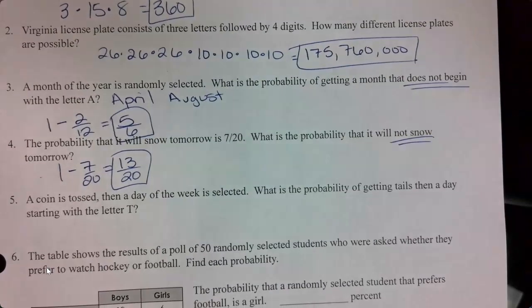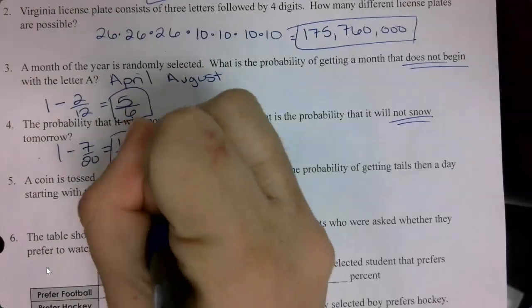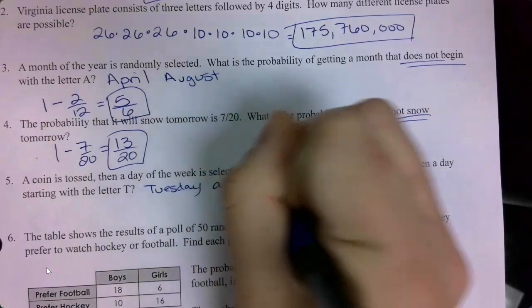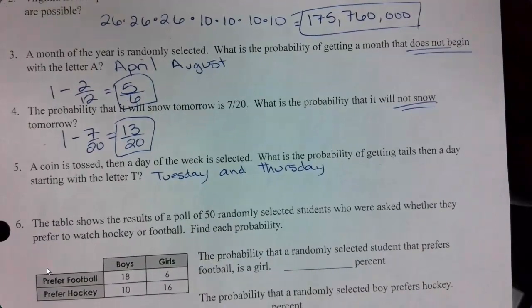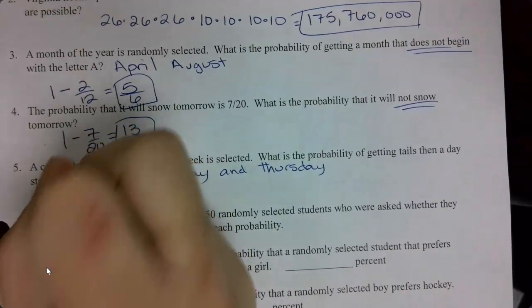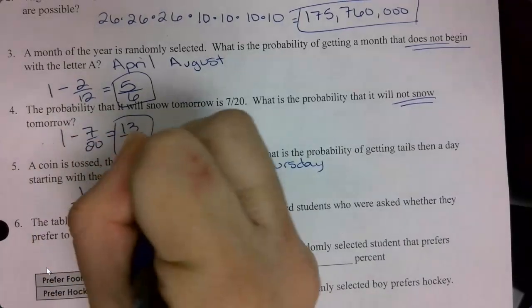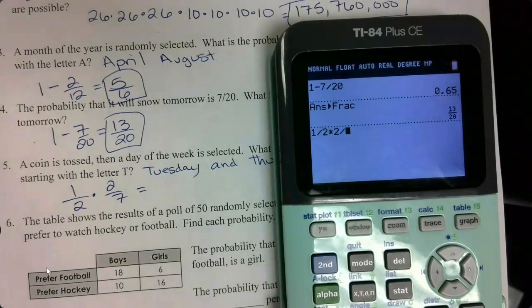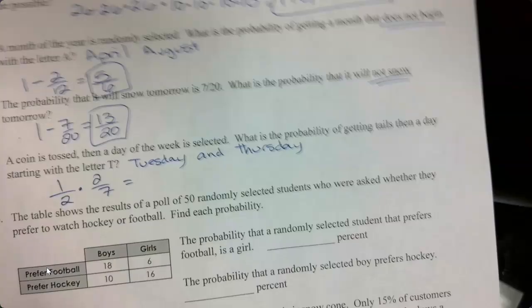My next one says a coin is tossed and a day of the week is selected. What's the probability of getting tails and then a day that starts with the letter T? I have Tuesday and Thursday for my days that start with T. So a coin is tossed, that's 1/2. And then starting with the letter T is 2 out of 7. So 1 divided by 2 times 2 divided by 7 is 1/7.